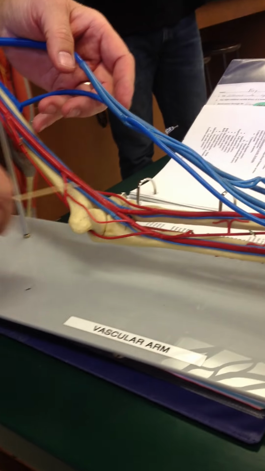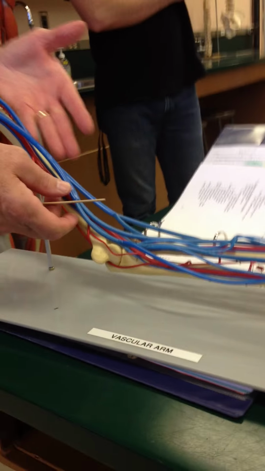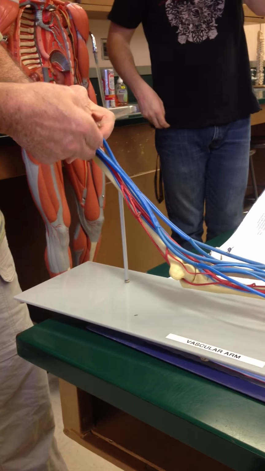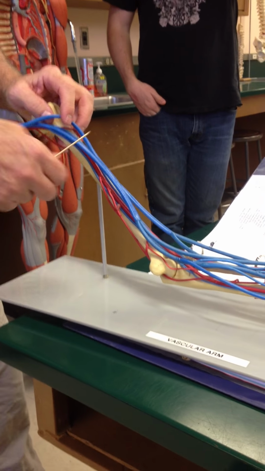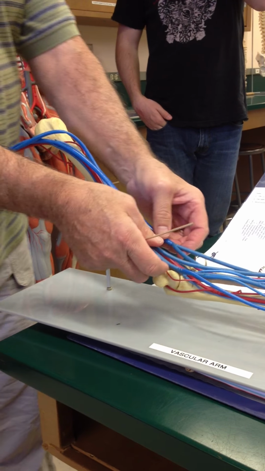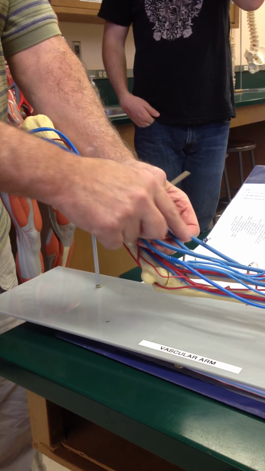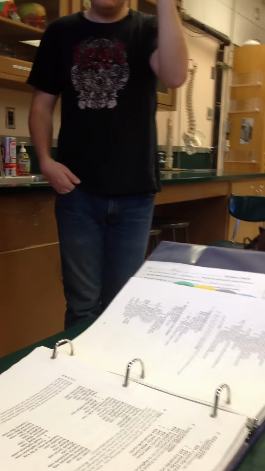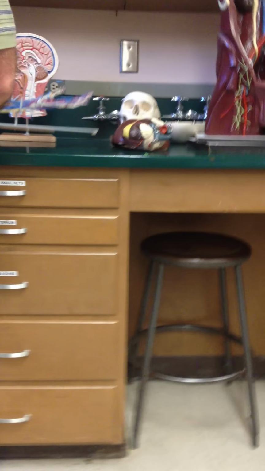These are your superficial veins here. The deep arteries and veins are running together down in here. This is the lateral side of the arm, so this would be that cephalic vein right here. This would be the basilic vein, and these would be those median cubitals right here. Okay? We okay with that?